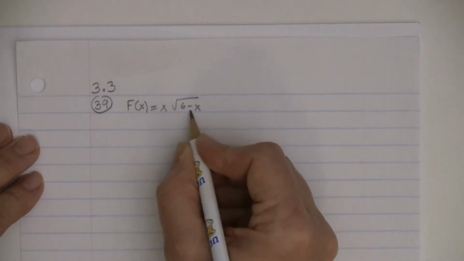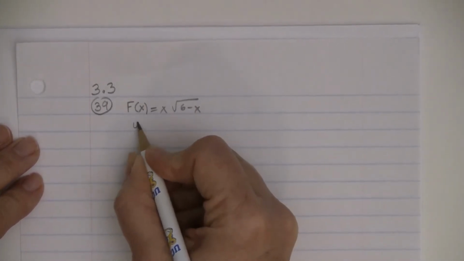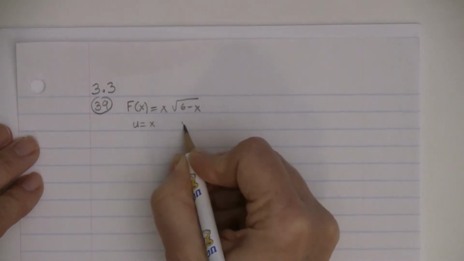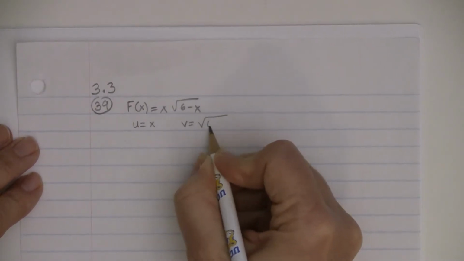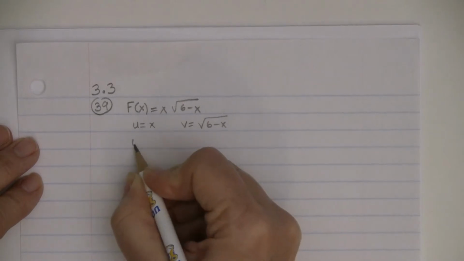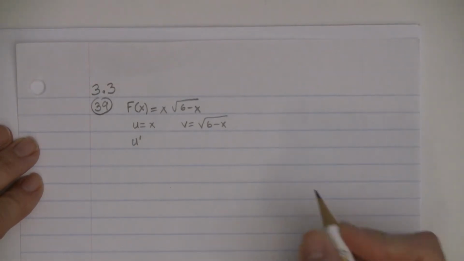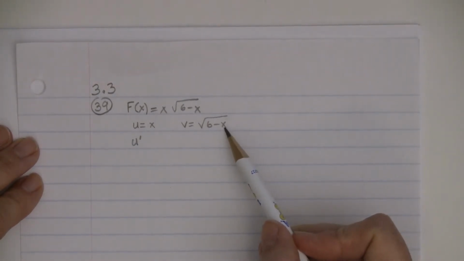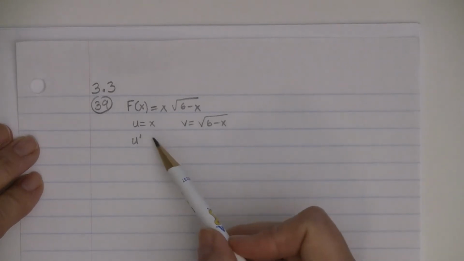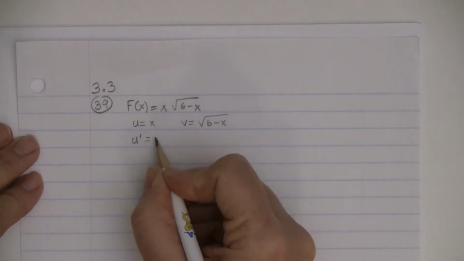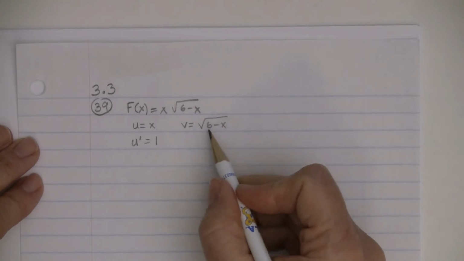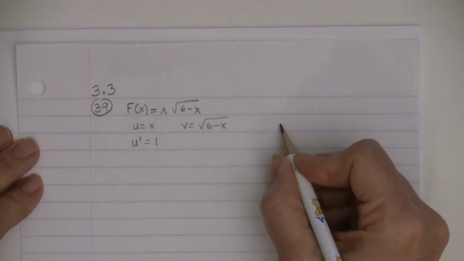So in order to find the derivative here, I have to use the product rule. So u equals x and v equals the square root of 6 minus x. I'll let you find the easier derivative here, and I'll find this hard derivative right here myself. Have you guys got that one? I hope that you're thinking about it.